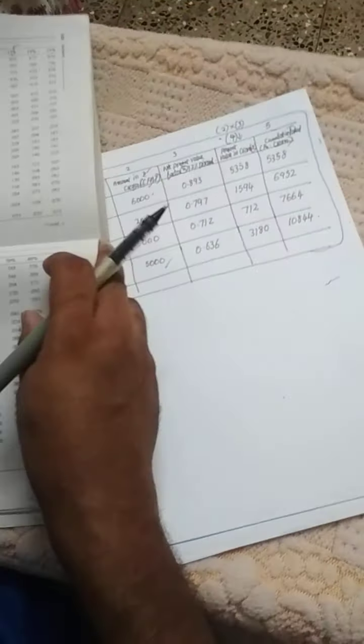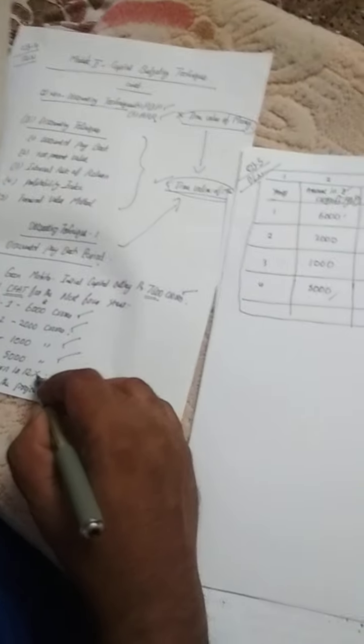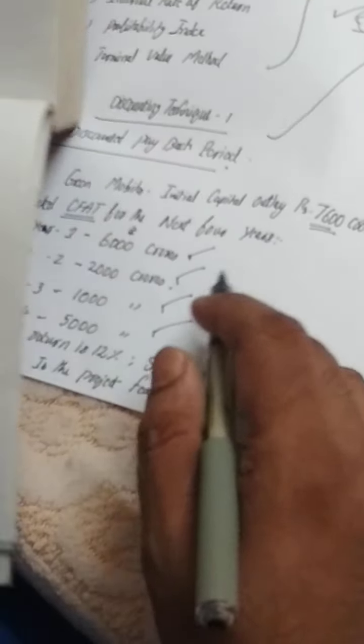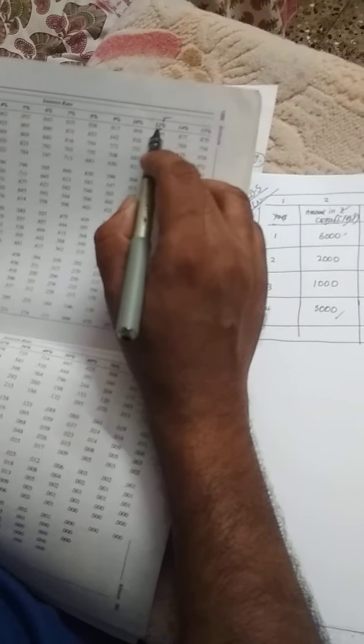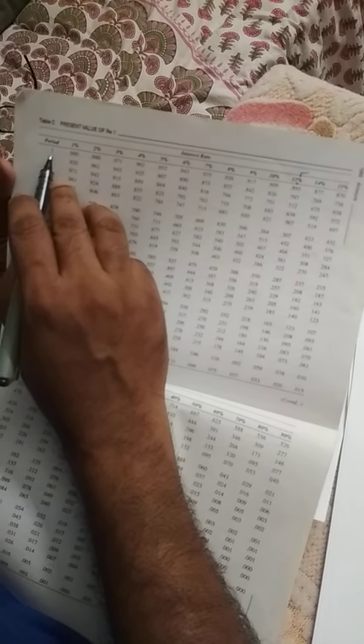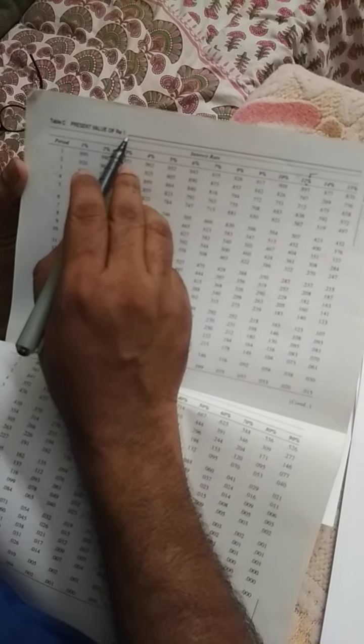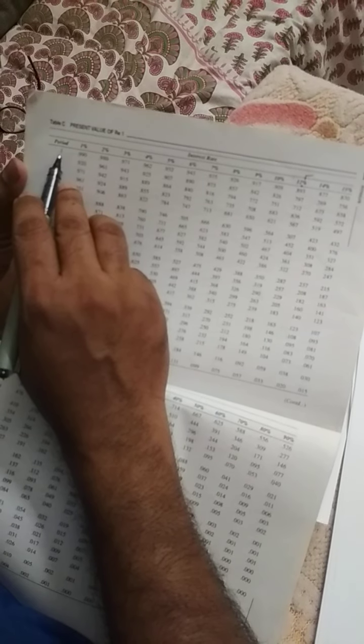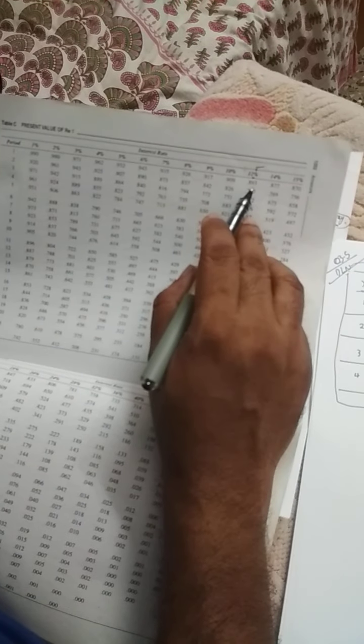Table A, table B, table C, table D, various tables are given. Here I am using table C, the present value of rupee 1 table. Hence the discounting factor of 12% is given. We have to take the discounting factor of 12% from the table and find out what is the present value of rupee 1 at the end of period 1.